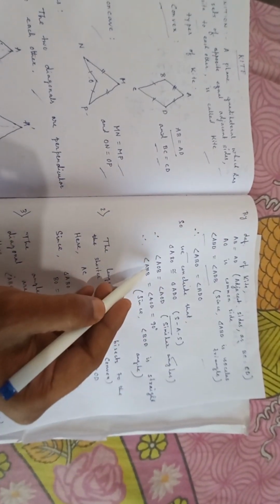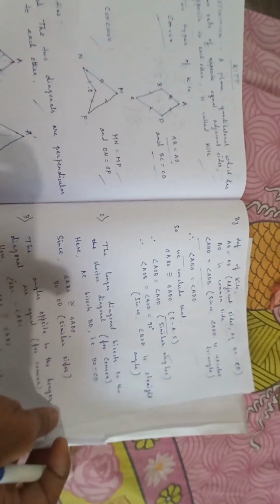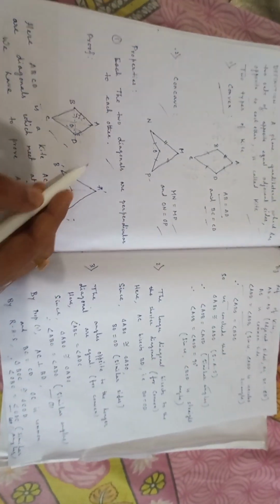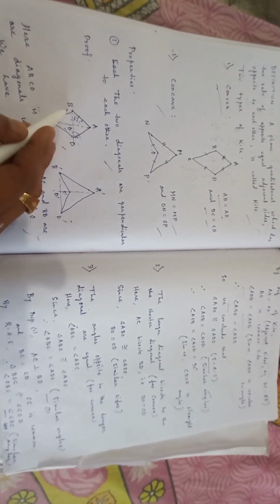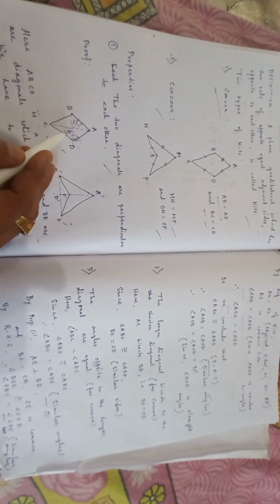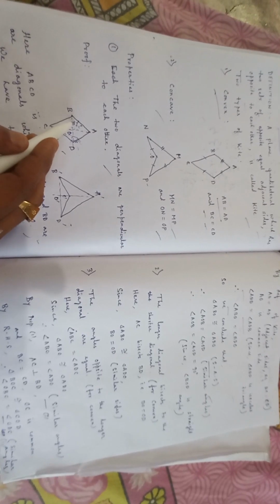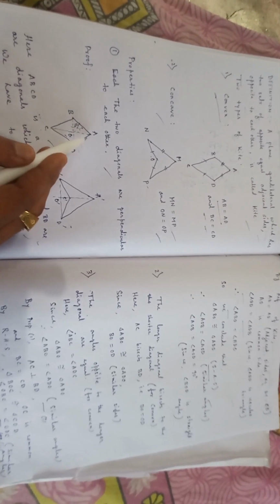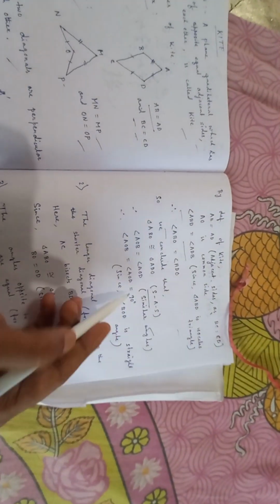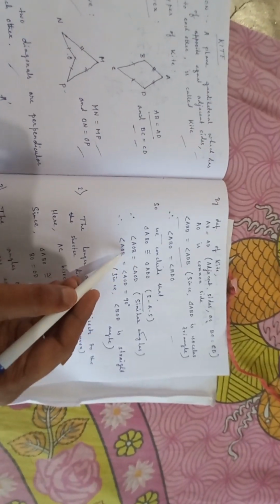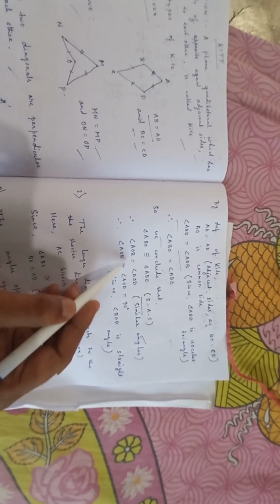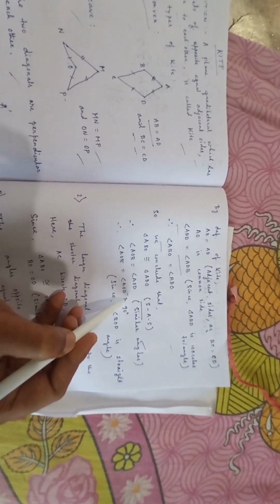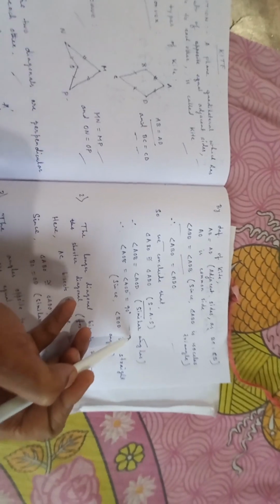Since these two triangles are congruent, angle AOB is equal to angle AOD, similar angles.